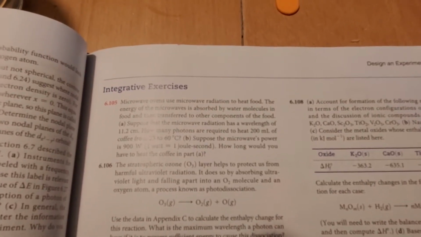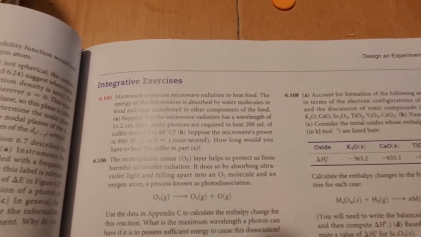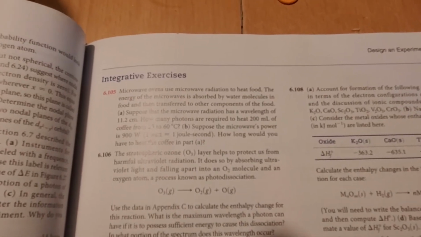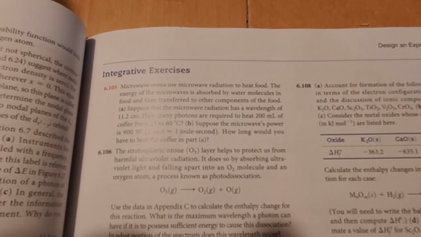Okay, PCAM, I'm pretty sure I figured out my phone issues from earlier, so now we're going to have some nice horizontally filmed videos. Let's look at 6.105.